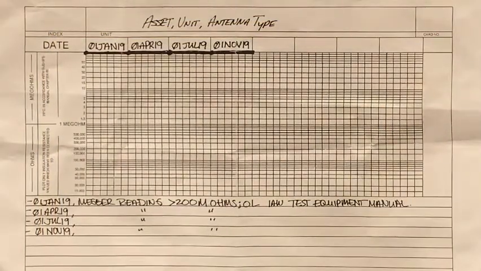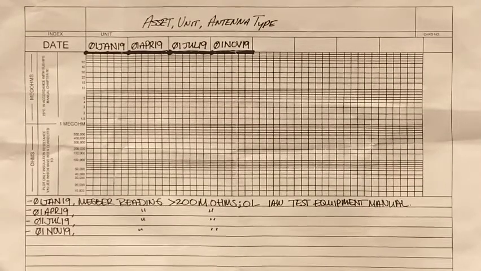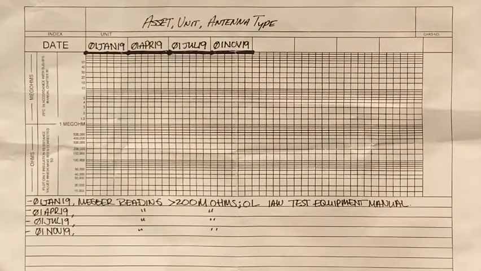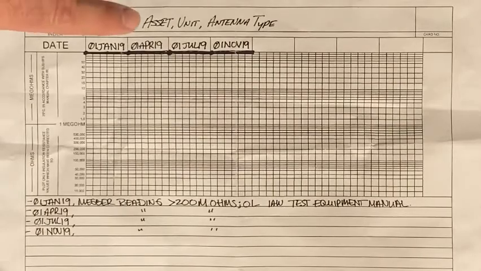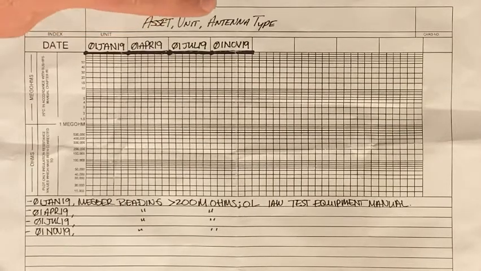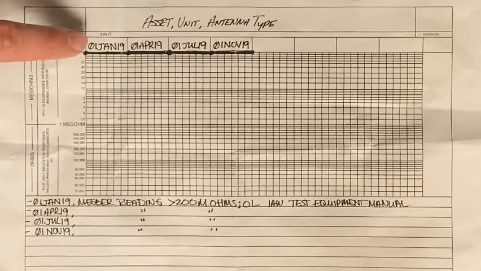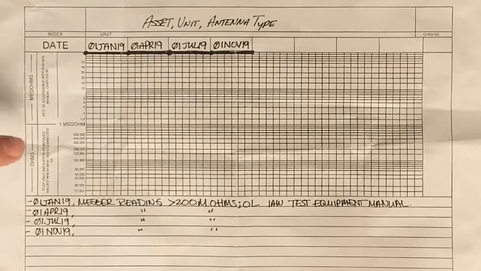This is the Navc 9210/19. It is used to record your megger readings for your antennas and transmission lines. As a graph, it visually depicts changes in your antennas and transmission lines over time. To fill this in, you're going to want to write on the top the asset, unit, and antenna type. Here you want to fill in the dates you conducted your maintenance on. And on the left side, it goes by ohms and mega ohms.